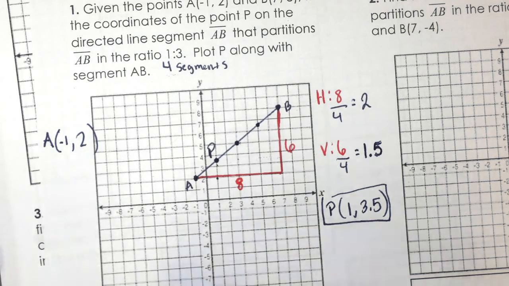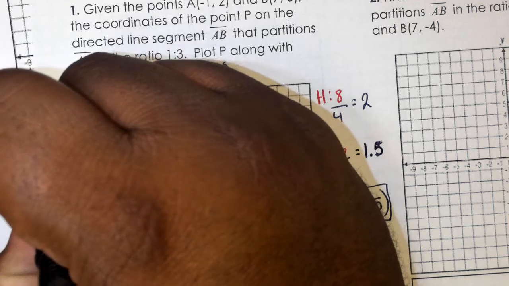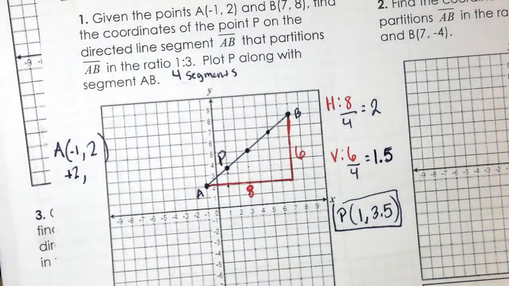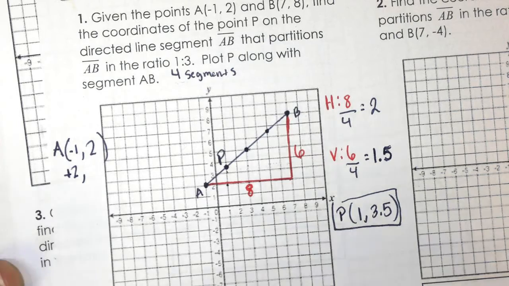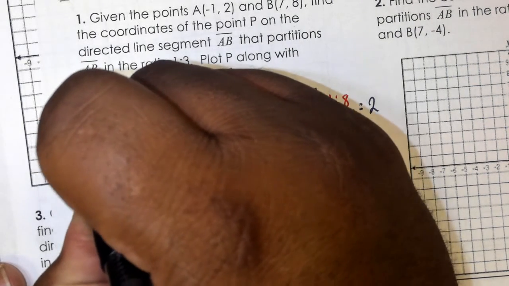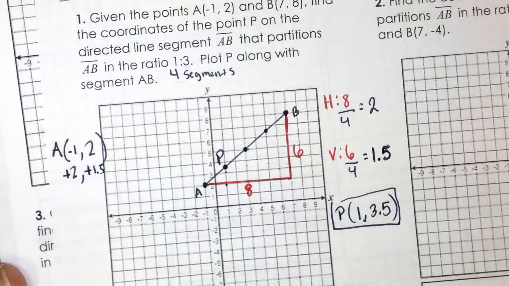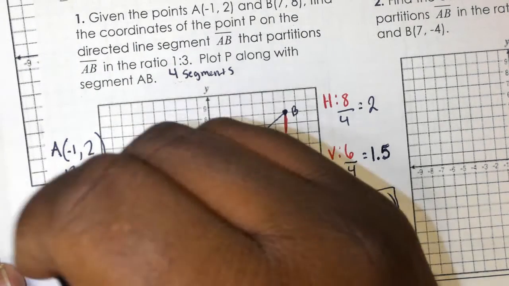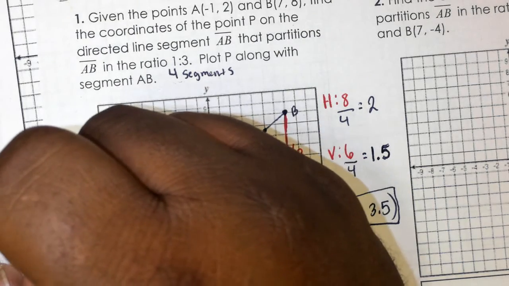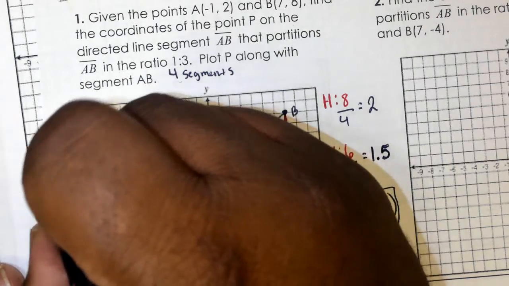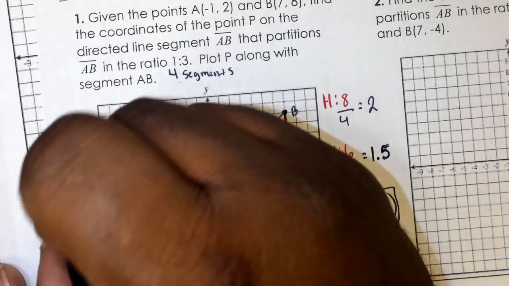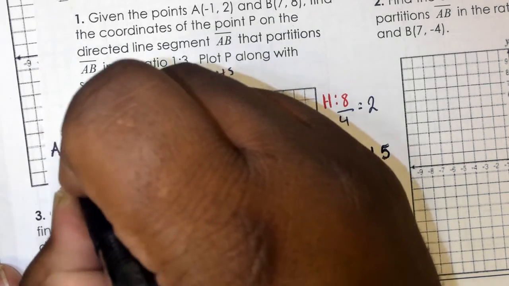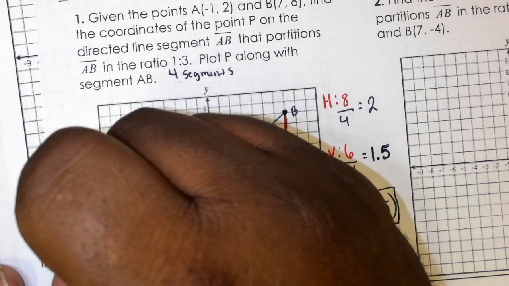It's a +2. So to -1, I would just do +2. And then my vertical change is +1.5. So that's 2 + 1.5. If I wanted to do that math, I could, and I would get the same coordinate. And that would tell me my partition point P, because I'm only moving over 1. So I only got to do the addition one time. -1 plus 2 is 1. 2 plus 1.5 is 3.5.